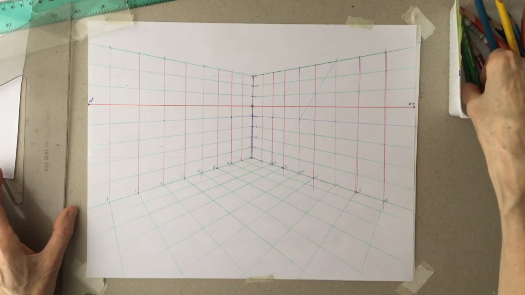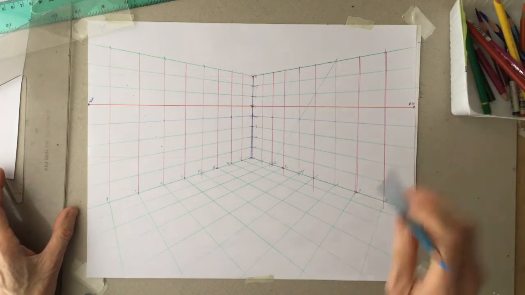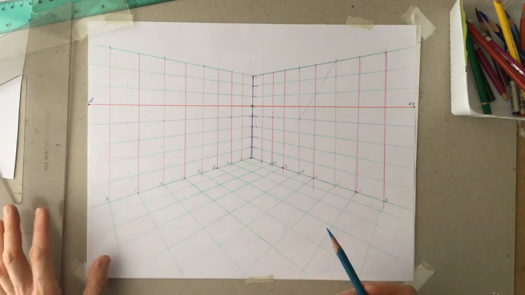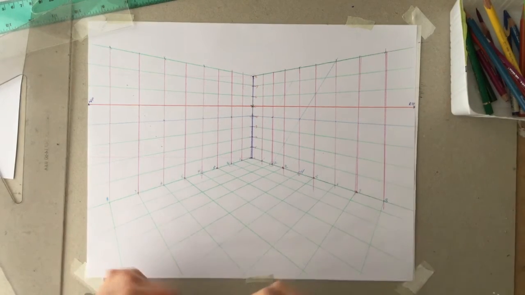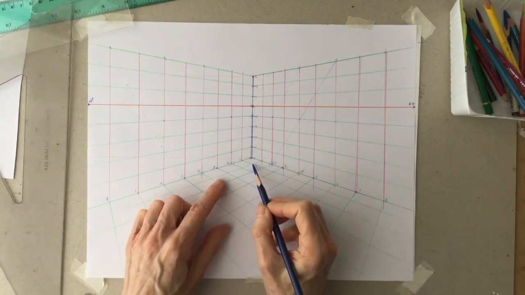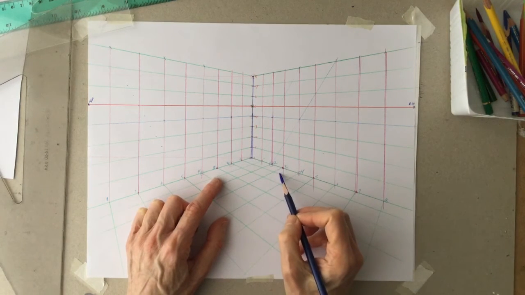Now, we're going to put in our boxes for our table, our desk, and our chair, and then we're going to stop so you can work on your assignment, do some finishing touches if you need to. So, we're going to put our desk 1 foot away from the wall on either side.